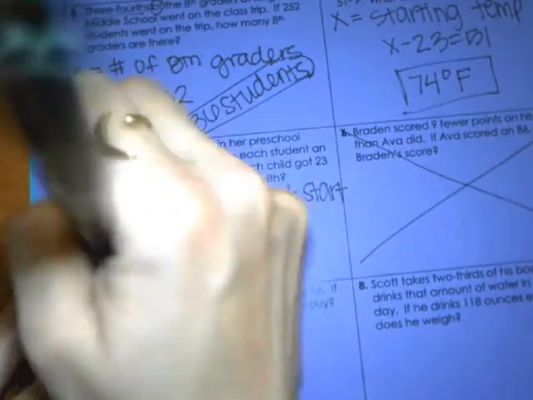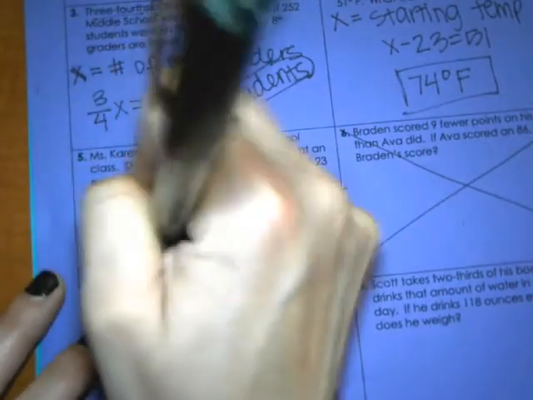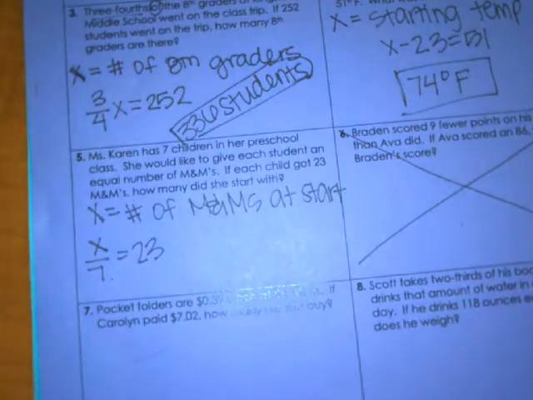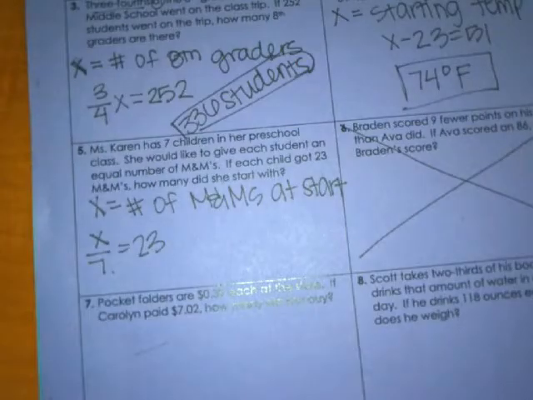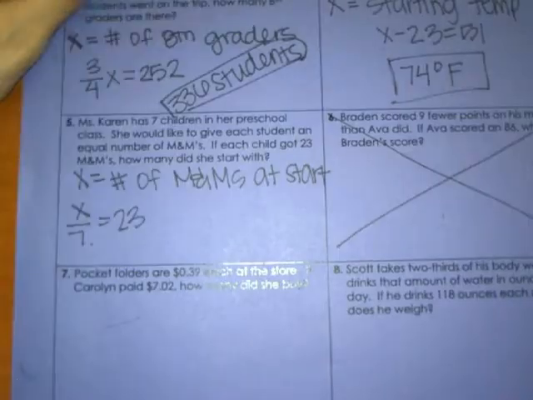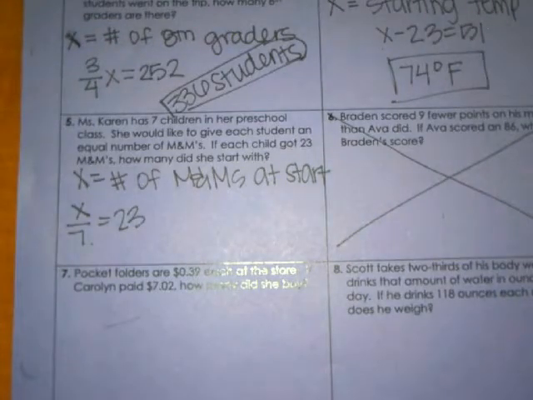Excellent. X divided by 7 equals 23. You are saying the number of M&Ms that you start with divided by the 7 students equals 23 M&Ms per student. You cannot write it any other way. You will get it wrong. Is that understood? So how many M&Ms were there at start, everyone?